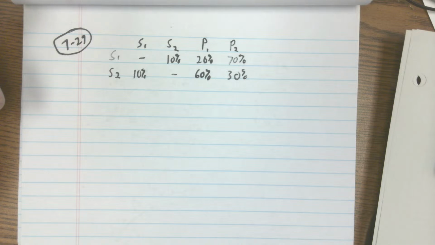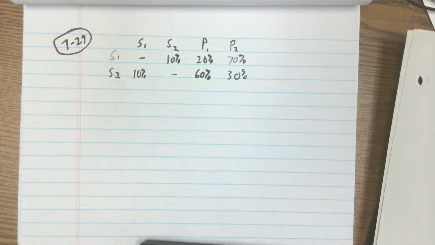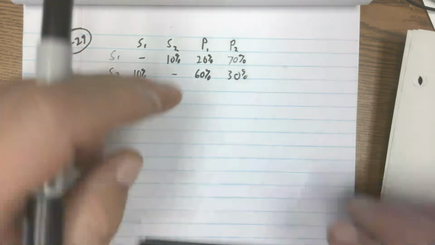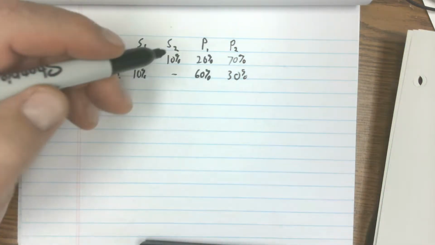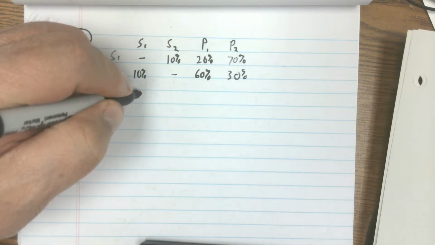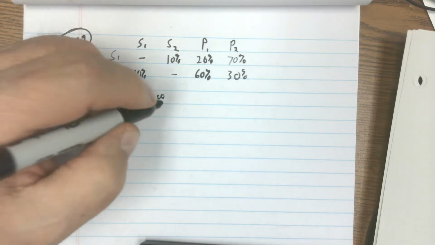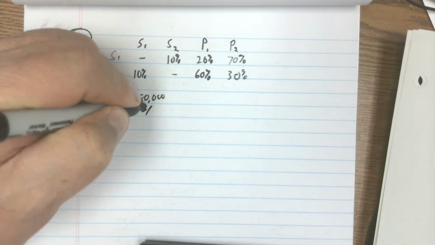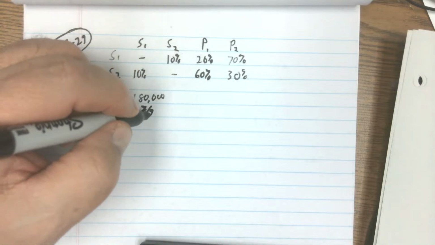So determine the total cost of P1 and P2 using the direct method. So now using the direct method, we've got 20% divided by 90% because we don't count the S1s here. So that's 90% total. So we're going to have S1 is 180,000 times 2 ninths, right? Just knock that off. The 20 and 70 is 90, so 2 ninths.